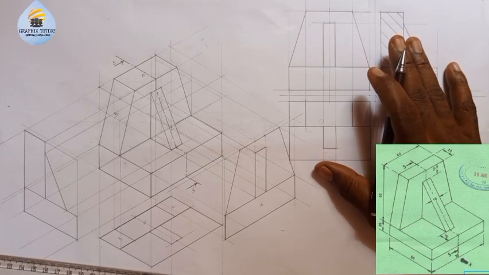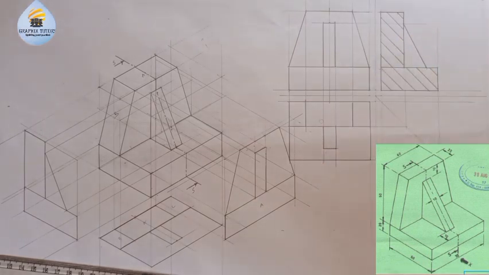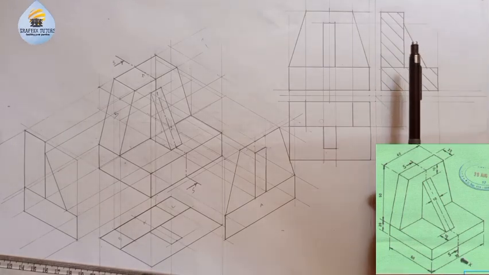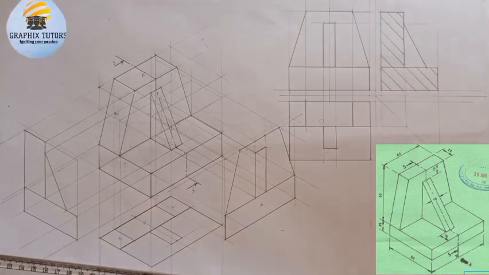So if you want more videos on how to understand more about converting isometric into orthographic projection, just click this link at the top right corner here and we are good to go.